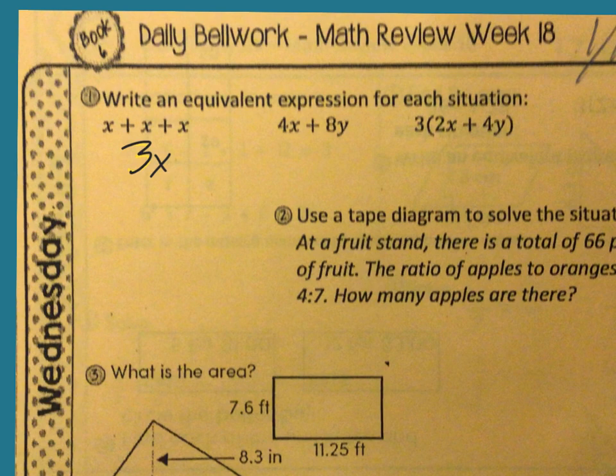The next one, we are going to use distributive property. So 3 times 2x is 6x, and 3 times 4y is 12y. Now, because again we have the x and the y, they can't go together, so my expression is complete.